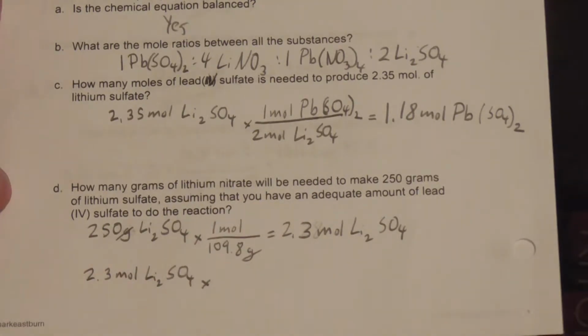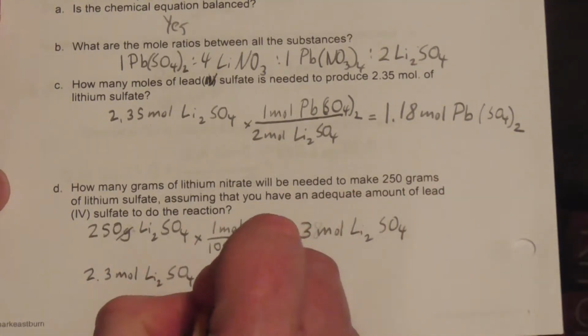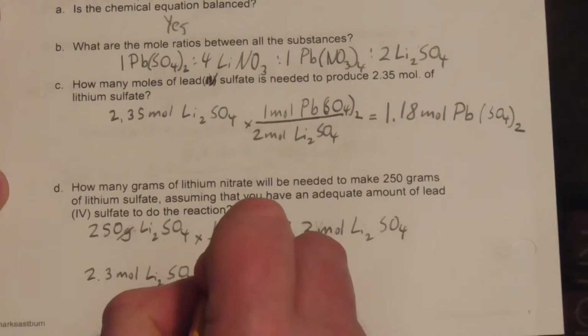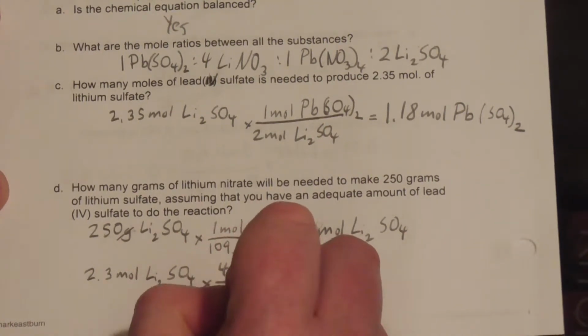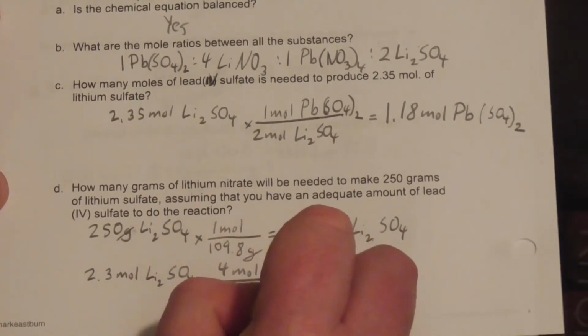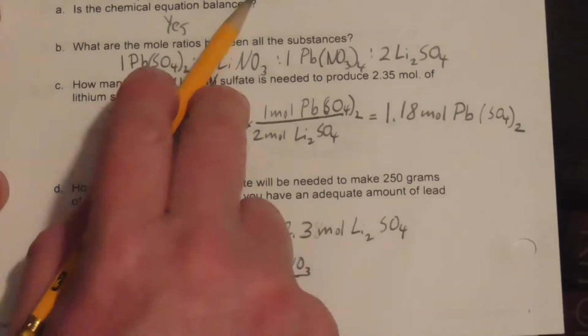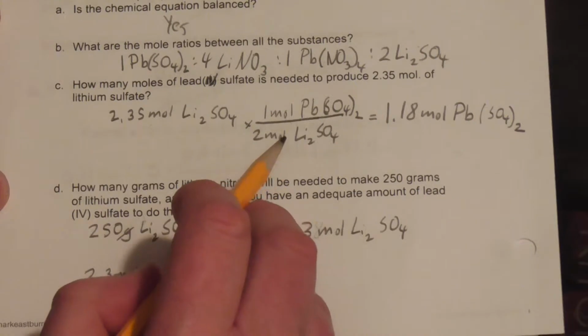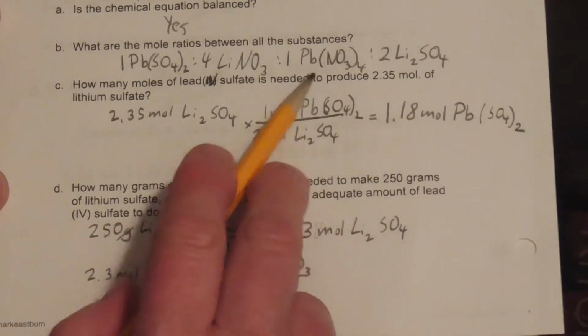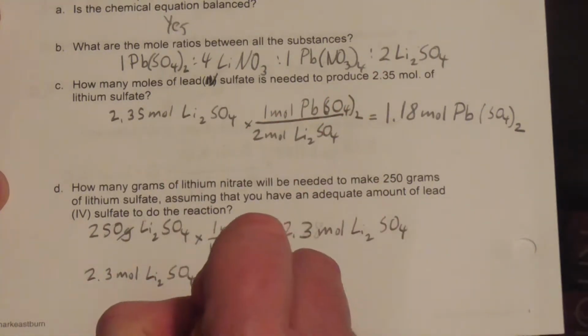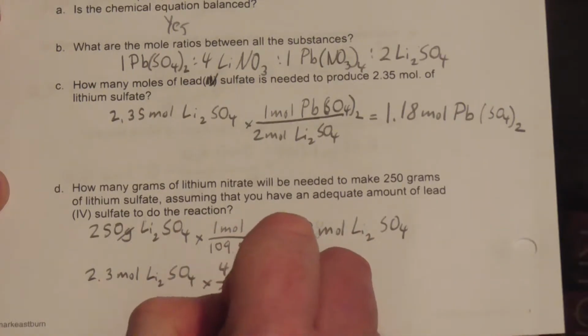I'm going to do my mole conversion now. What is my mole conversion? I want lithium nitrate on the top. 4 moles of it. I got that from my original equation. And then I have 2 moles of lithium sulfate in my original mole ratio.